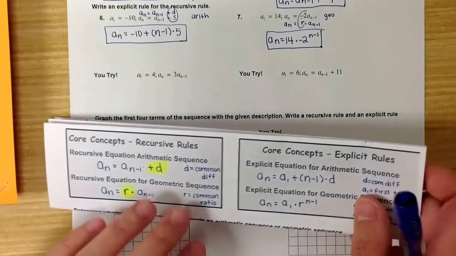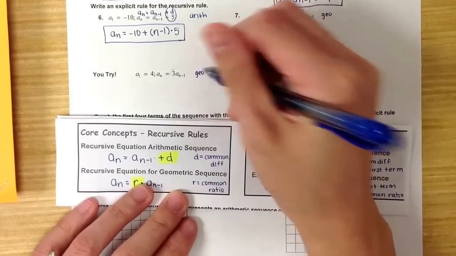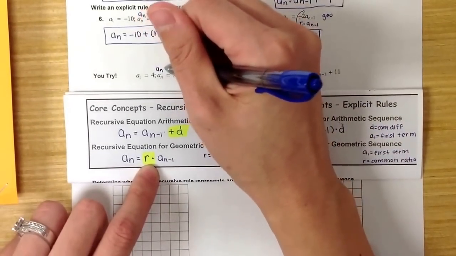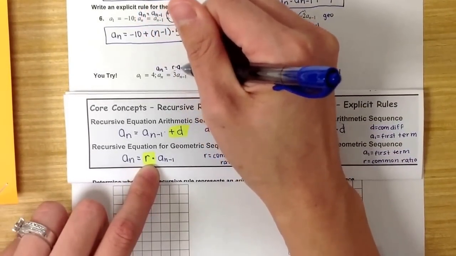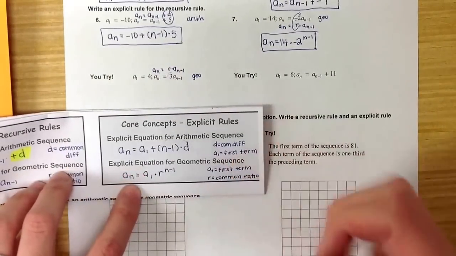Okay, let's see what we got. So for this one, I see a ×3, so that means it must be geometric. So I'm going to write the original geometric rule on top: a_n equals r times a_(n-1). Okay, so now write it as an explicit.